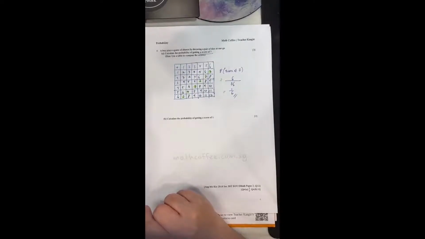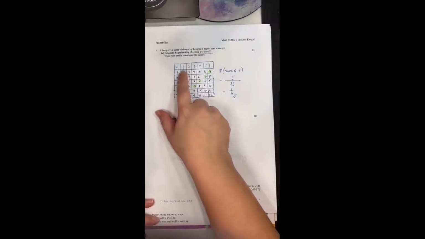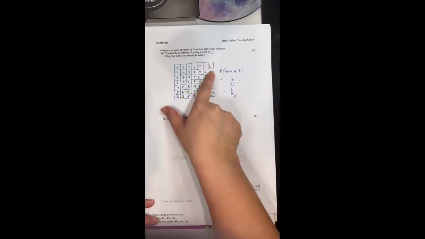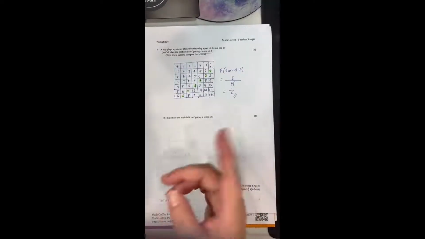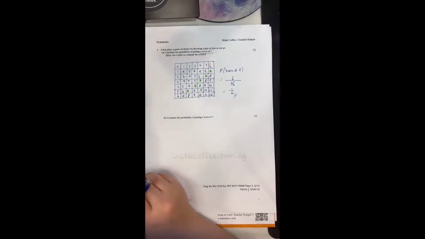Maybe they ask you what's the probability that it has the same face, same number. Then you will know that in this case, this one will be 1,1, 1,2, 1,3, 1,4, 1,5, 1,6. And then after you see the ones which give you the same face, you will count the number of outcomes.